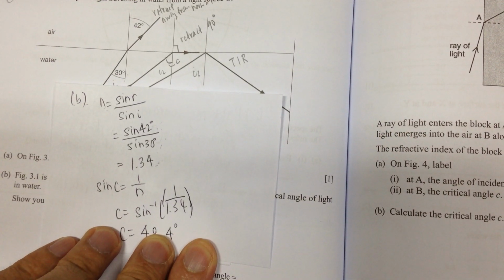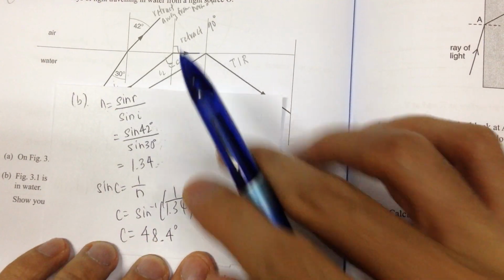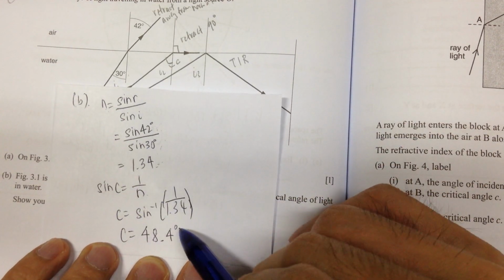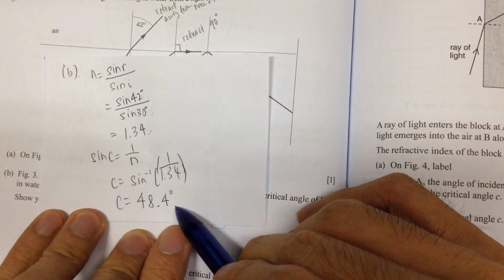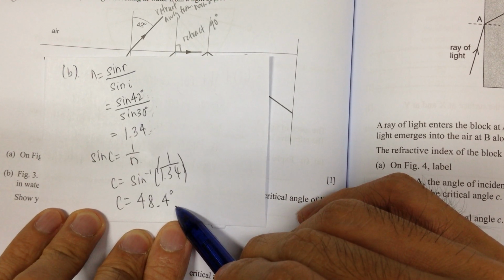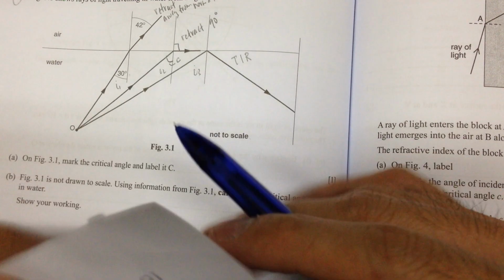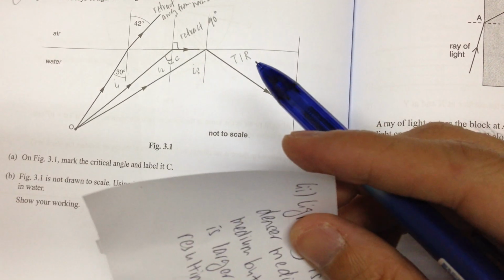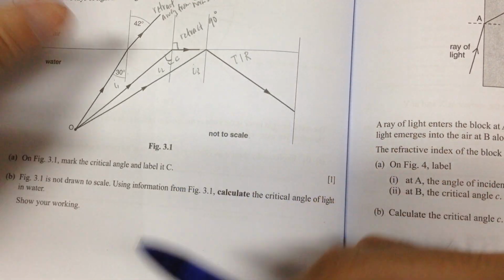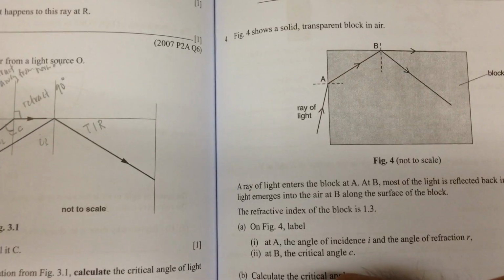After you have done that, sin C equals 1 over n. Using that formula, you can calculate it to be 48.4 degrees. Okay, so that's the answer. So let's move on to the last part of the question.